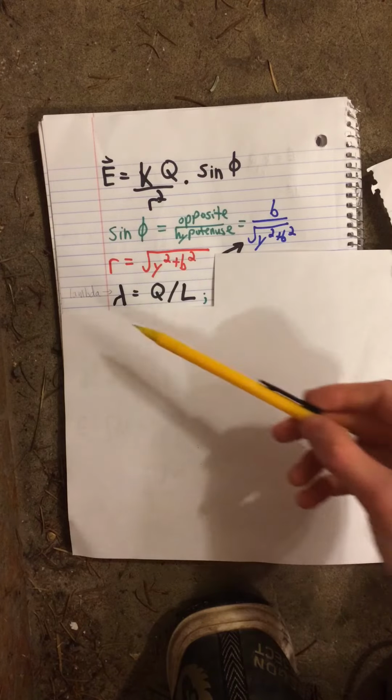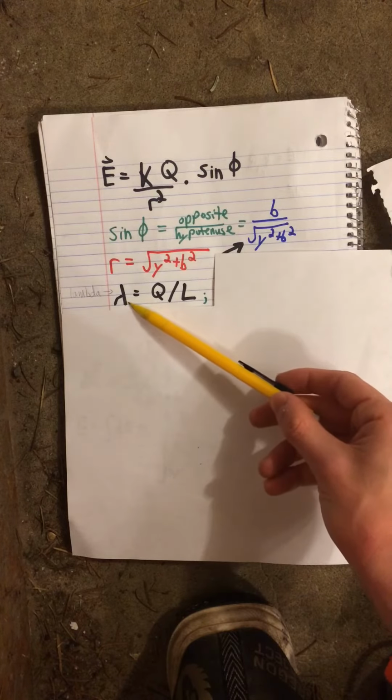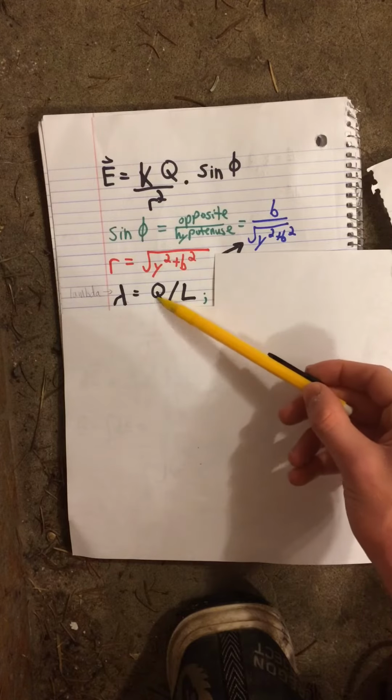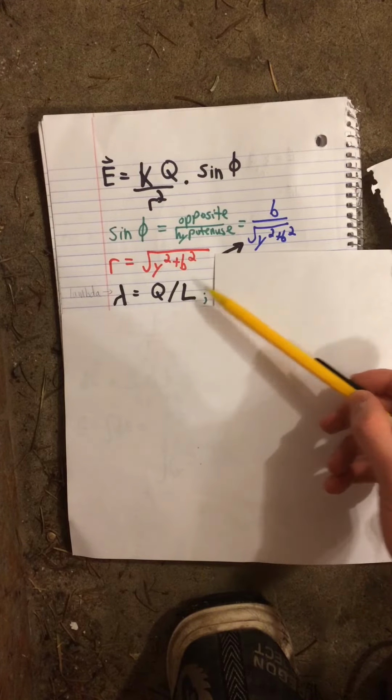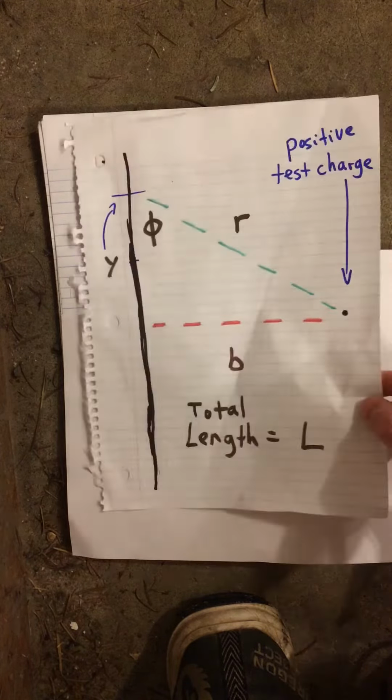So the electric field is dependent on charge, but we are going to need to integrate because the charges are always at a varying distance from the test charge, which is why we need an integral to solve this problem. The first thing that's going to help us is using something called linear charge density, which is denoted by this symbol, lambda. So lambda, the charge density, is Q over L, where L is the total length of the line of charges.